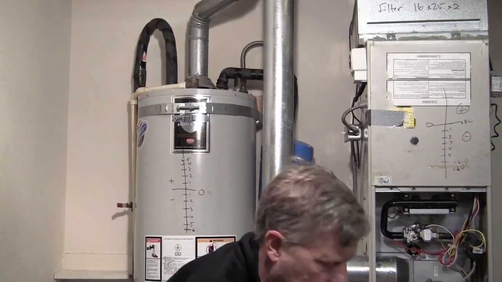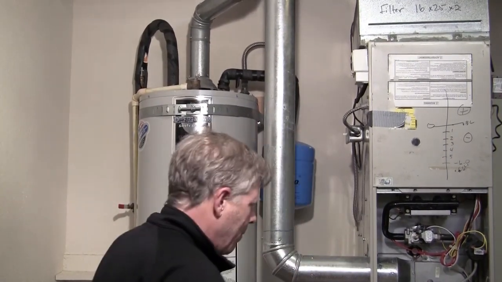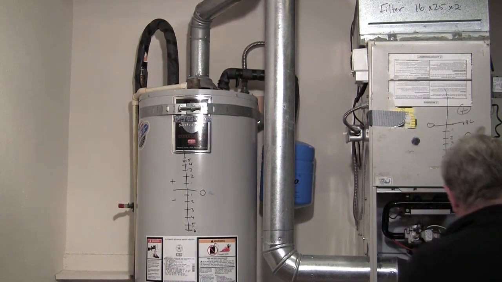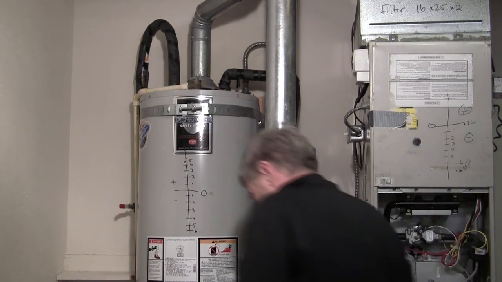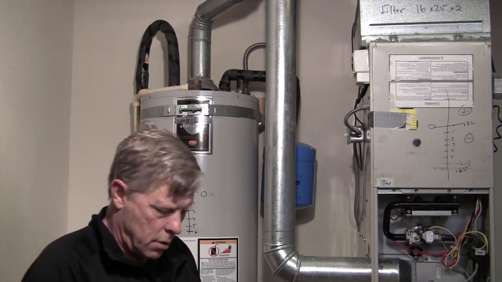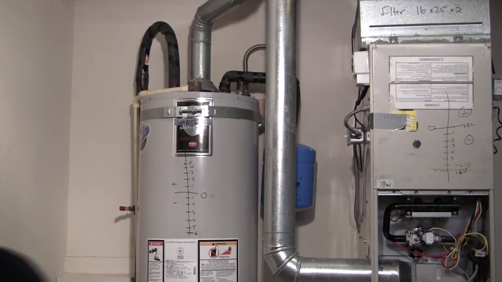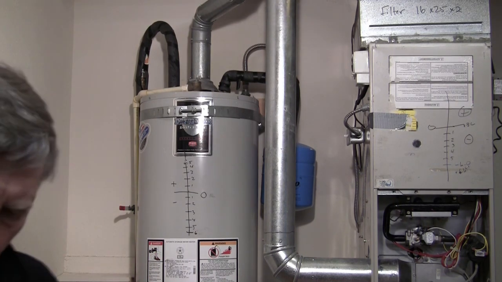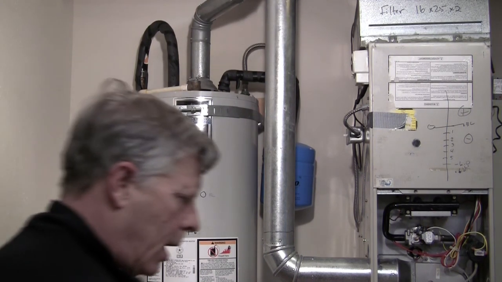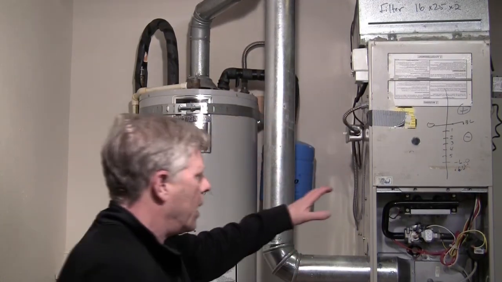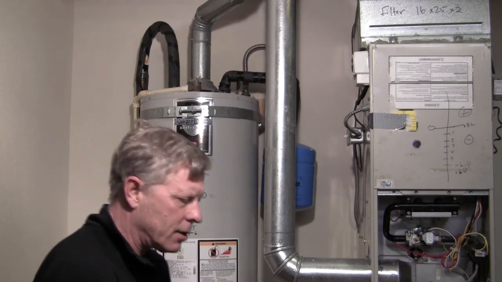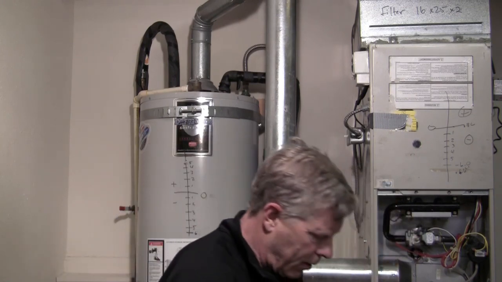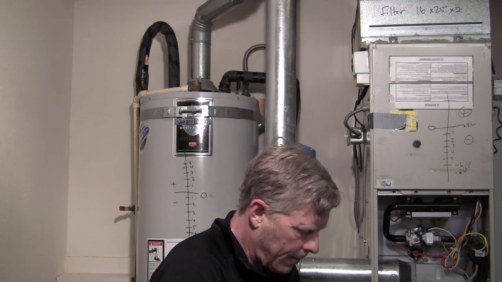Now, while it's running, I've got my thermometers over here. Got my supply, and I'll get my return. Okay, it looks like we've got about 40 degree heat rise, and the heat rise here is 35 to 65, so the heat rise is good. But I'll jot that down at 40 on my form.